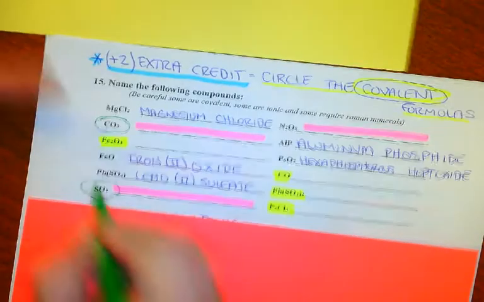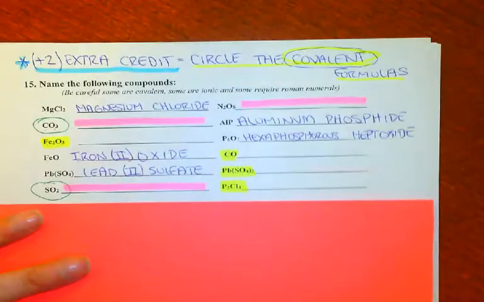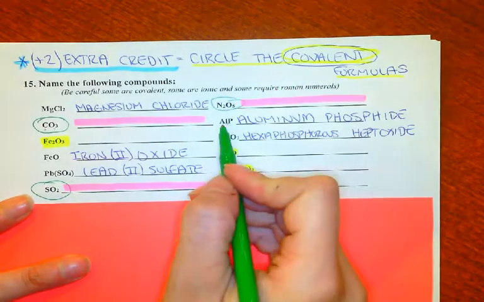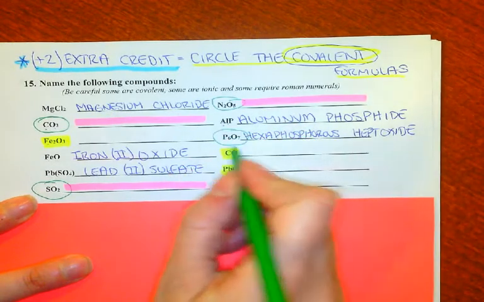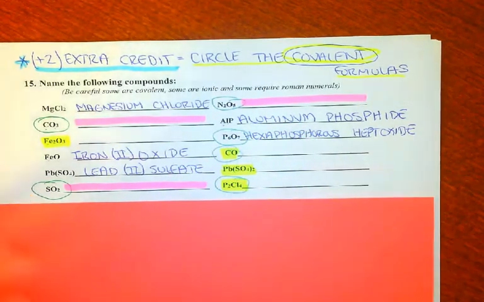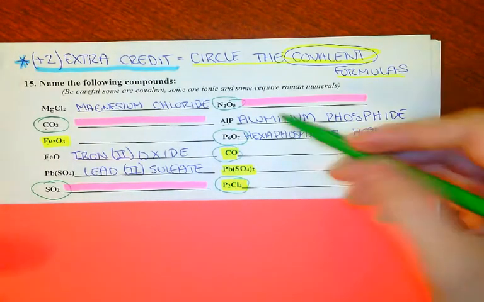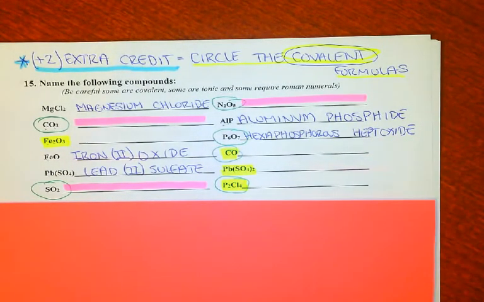Sulfur and oxygen, if we were going to point to them on the periodic table, I've got to make a C to point to them. That makes it covalent. They're both nonmetals. Okay. Nitrogen and oxygen, nonmetals. Aluminum's a metal. Phosphorus and oxygen, nonmetals, nonmetals, nonmetals. So those, 6 are covalent, and that means they need the prefix names. Okay. So we're going to do those yellow ones together.